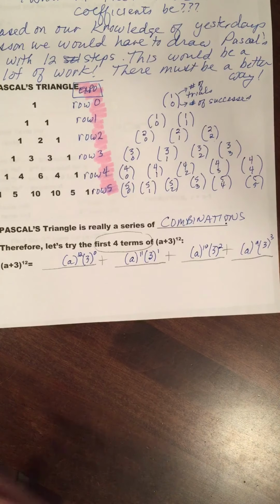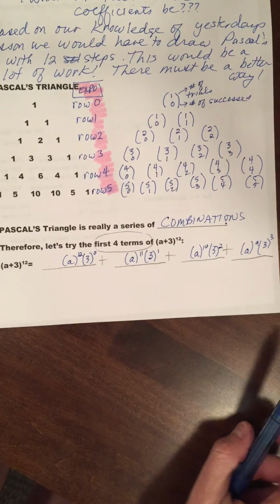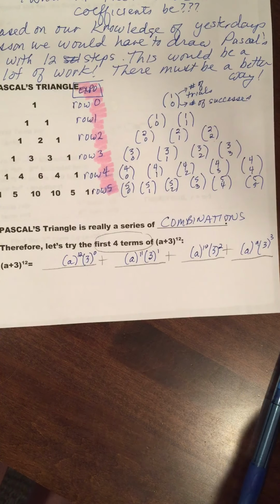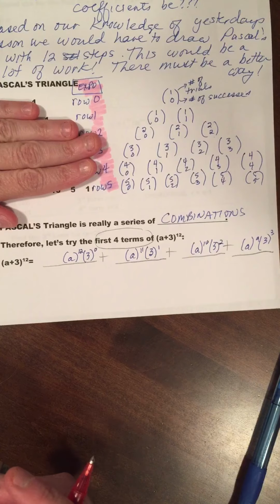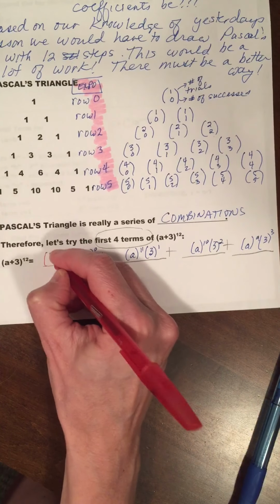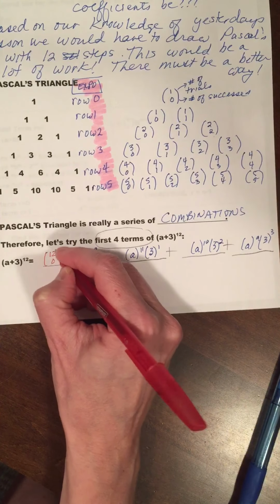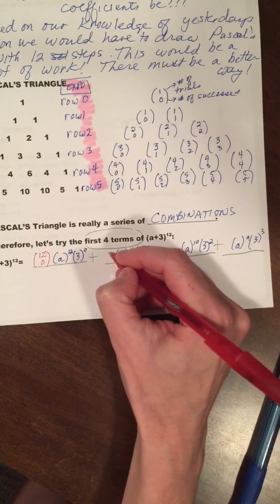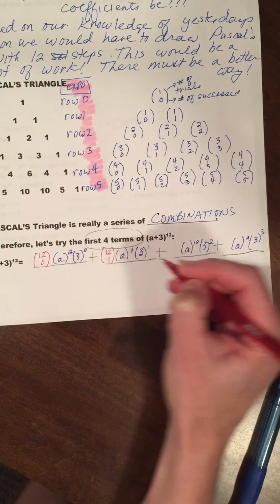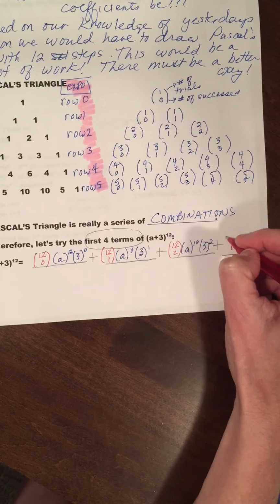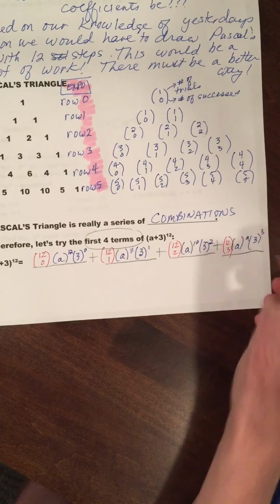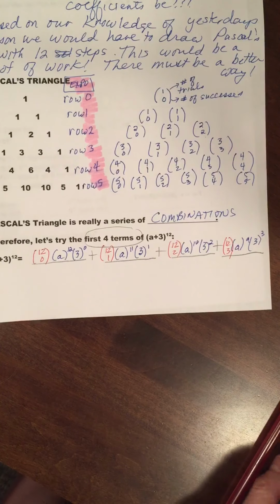Now, our question always was, what the heck do we do about numerical coefficients? We don't have to worry about that anymore. We don't have to worry about having this memorized at all. Number of trials, number of successes.